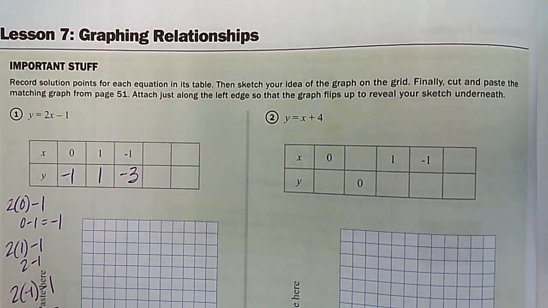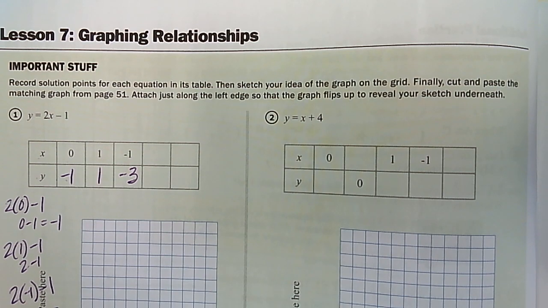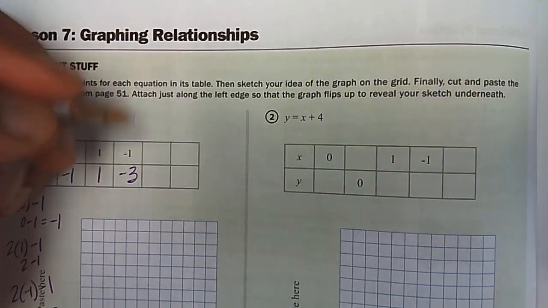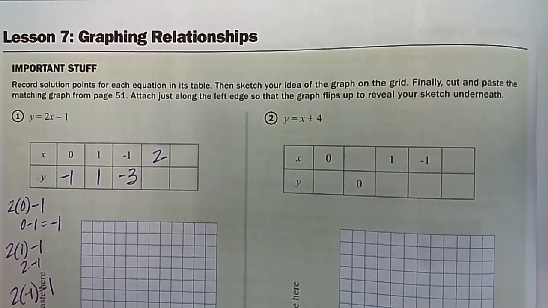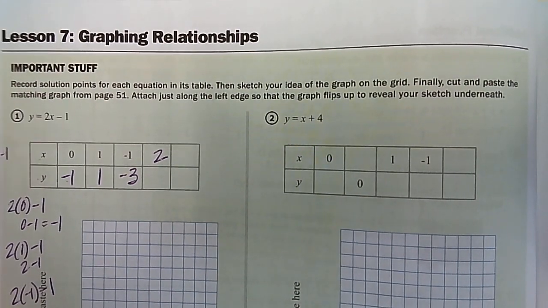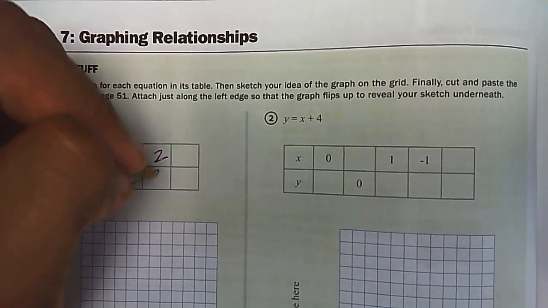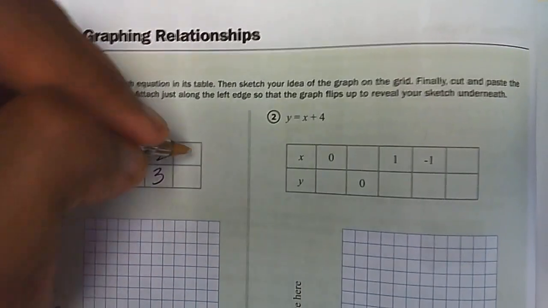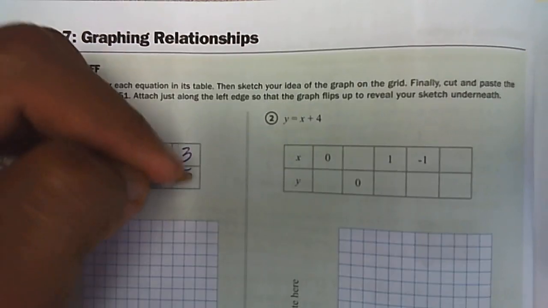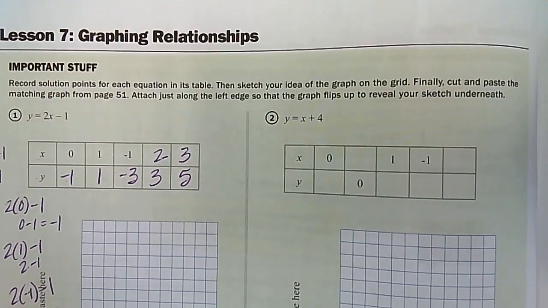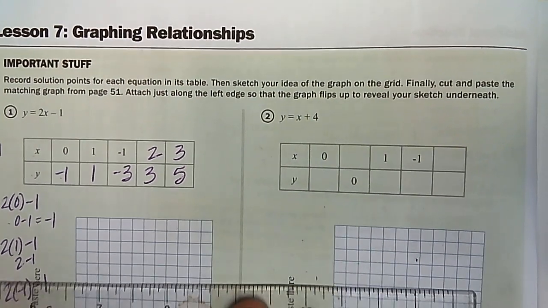Signs matter. Alright, I'm going to keep it low and easy. Let's plug in a 2. So 2 times 2 minus 1 is 4 minus 1, which is 3. And 3: 2 times 3 is 6, minus 1 is 5. So, graph it.